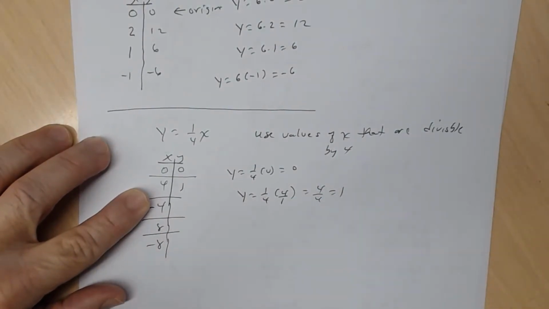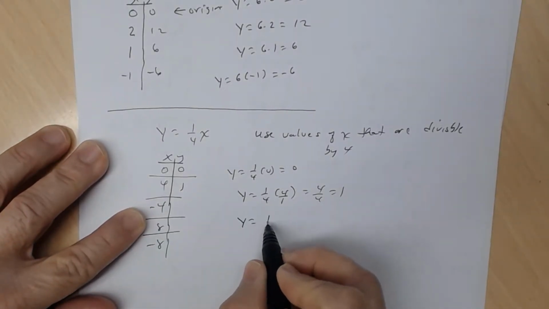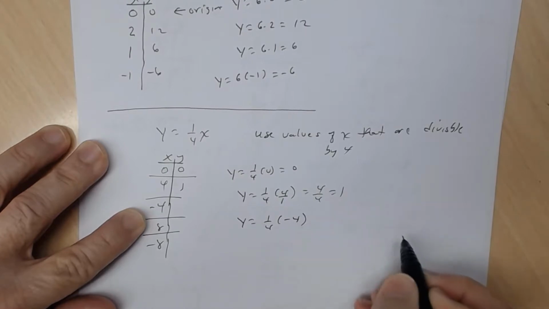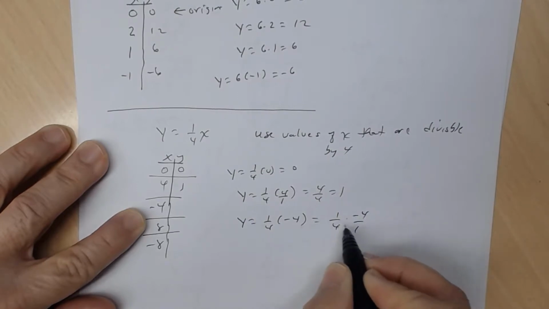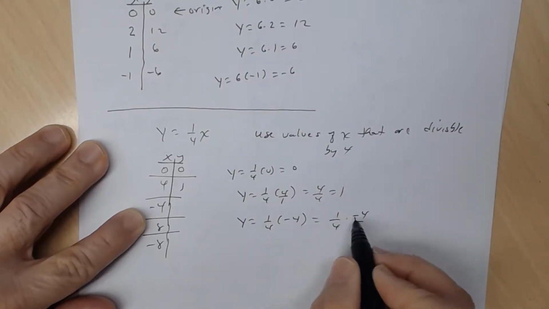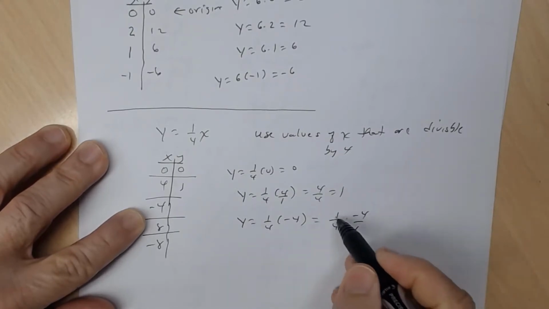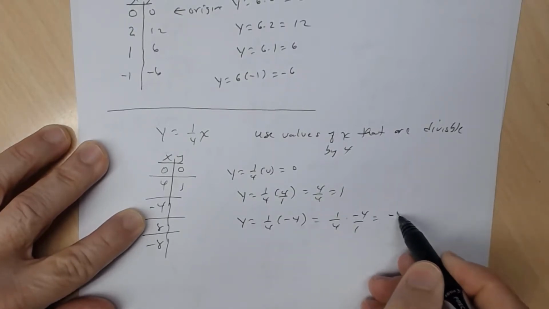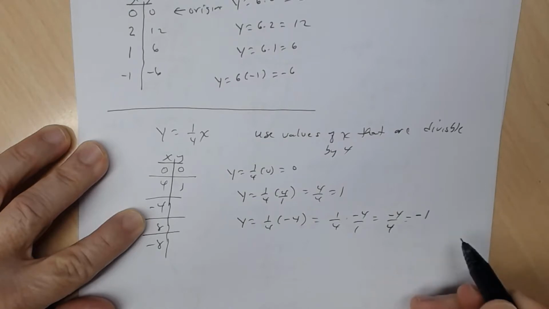The integer is 1. If x is -4, I get y equals 1/4 times -4. Same idea. If you need to, write -4 as a fraction. And remember, when multiplying fractions, you multiply numerators and then multiply the denominators, or you can reduce first. It does not matter. So 1 times -4 is -4. 4 times 1 is 4. -4 divided by 4 is -1.